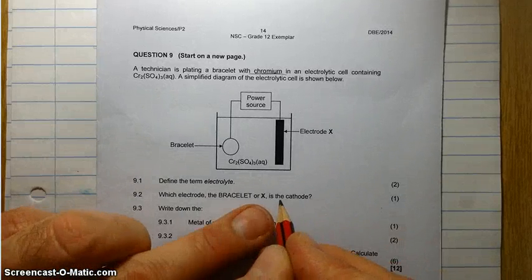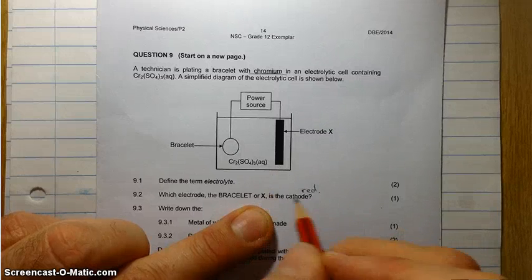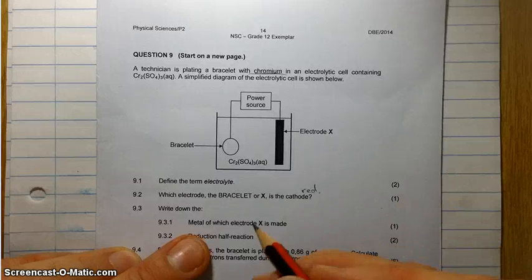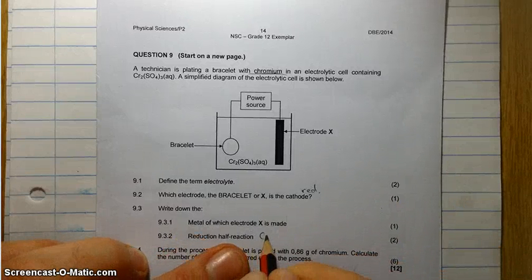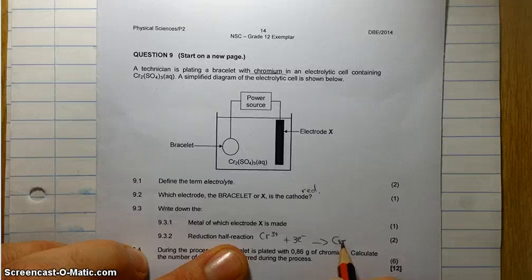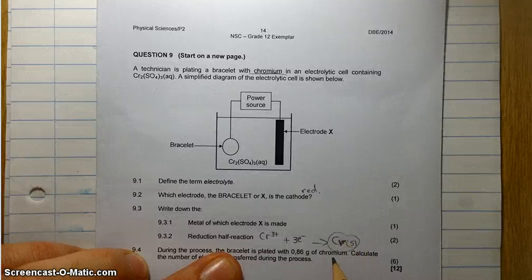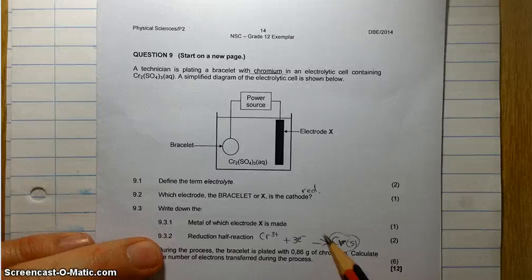Now at the cathode, remember, reduction takes place. Reduction means that something needs to receive electrons. So it actually is asked here, the reduction half reaction. It will be the Cr3+ plus 3 electrons forming Cr solid. That is exactly the purpose of this, to form the Cr solid, which will actually plate your bracelet.